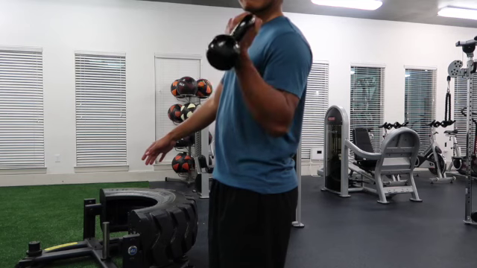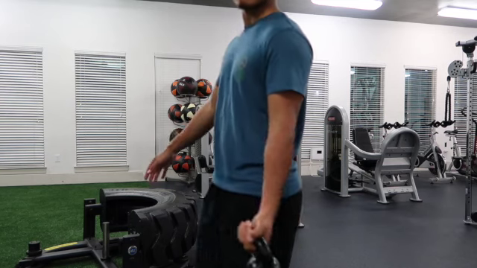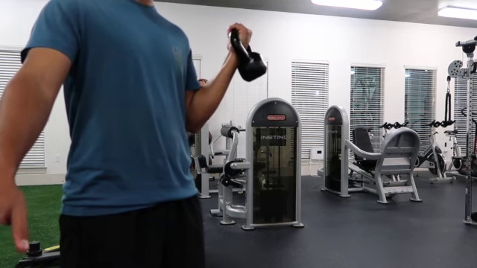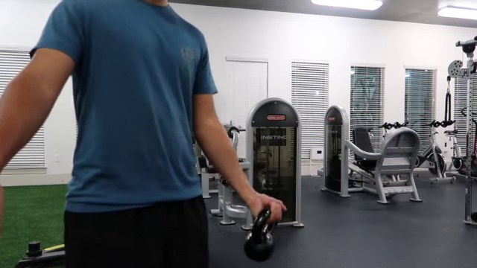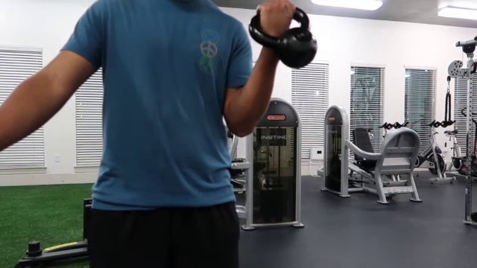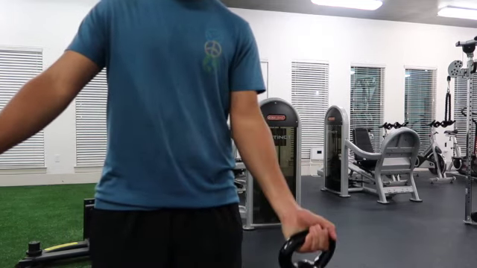And by doing so, you will get a lot more activation of the bicep heads and the forearm. This particular variation will work more of the short head, the inner bicep of the bicep muscle group.